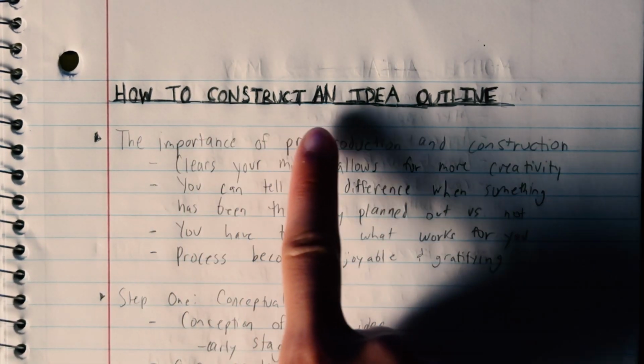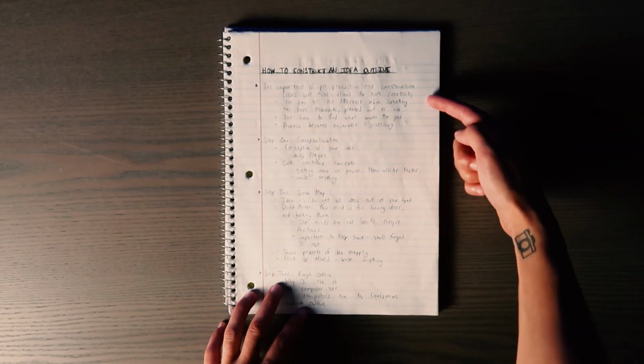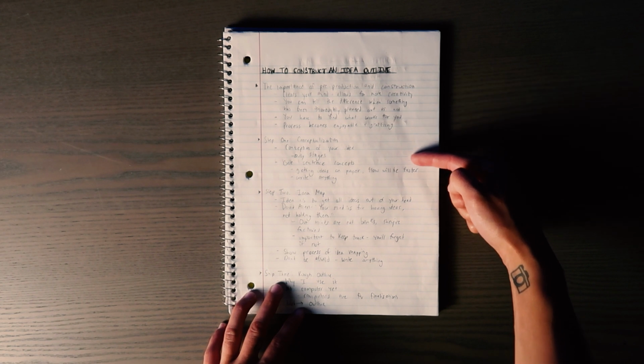I do 2 versions of an outline. I do the rough outline and I do the official outline, but we'll get into the official outline in just a second. And as I'm transferring, I'm also giving the video a structure. So I have the opening statements that I want to make. I have the idea map. I have the rough outline portion that we're on right now.